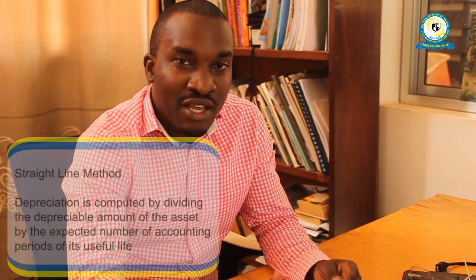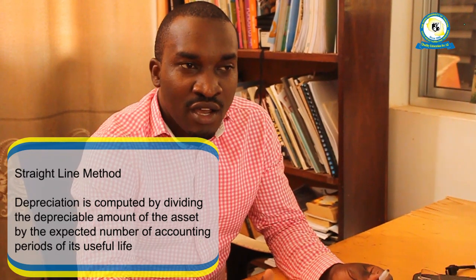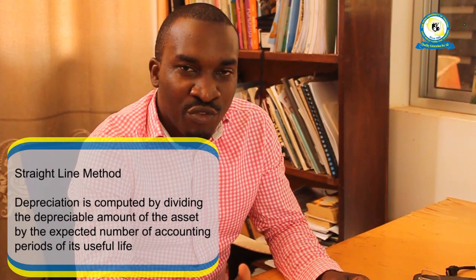Some of the data that you're supposed to have when you want to calculate the depreciation of an asset: you'll have to know the original cost or the historical cost of an asset, the salvage value or the estimated value of an asset, and then the useful life or the estimated useful life of that asset. For example, if an asset is going to stay for 5 years or 6 years, you want to estimate the value of depreciation within that time period, and at the end of 5 years or 6 years, what is the value of the asset?